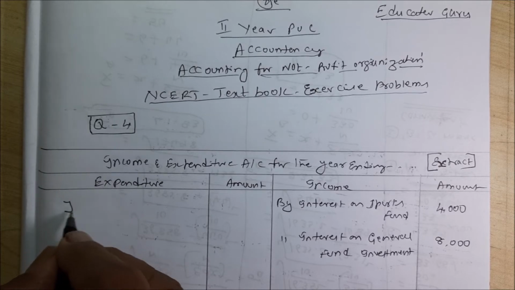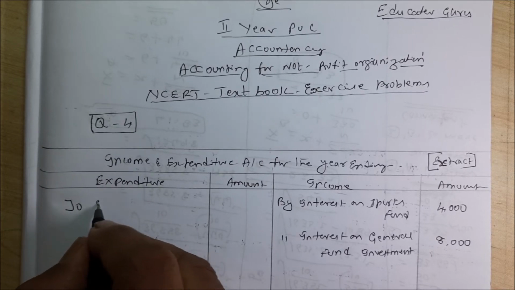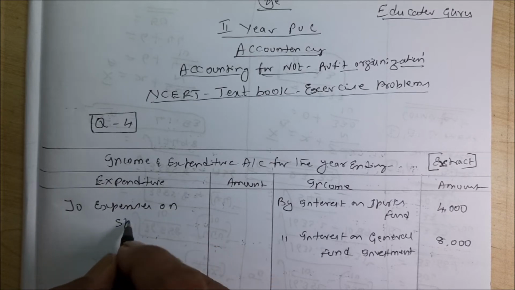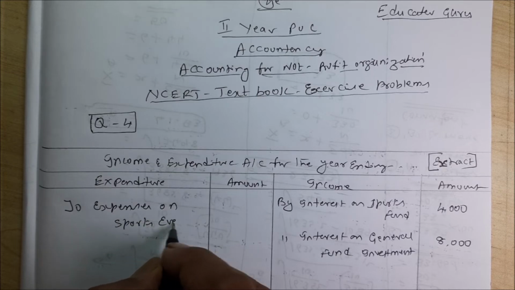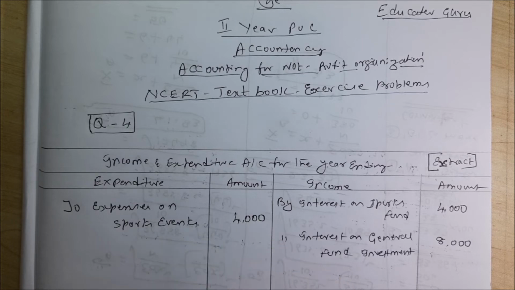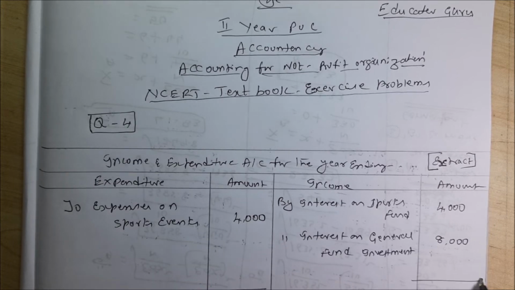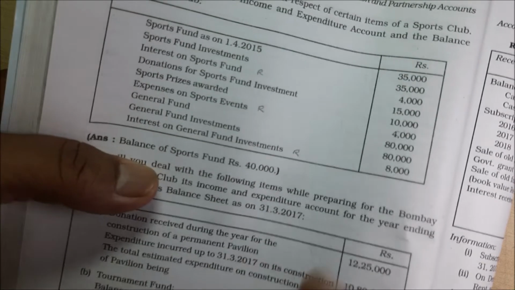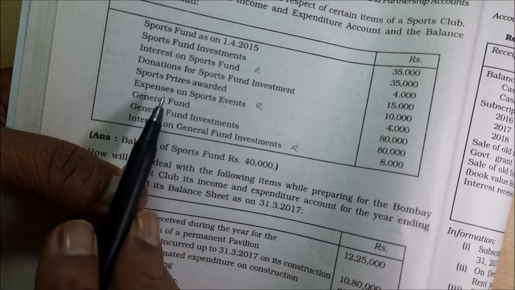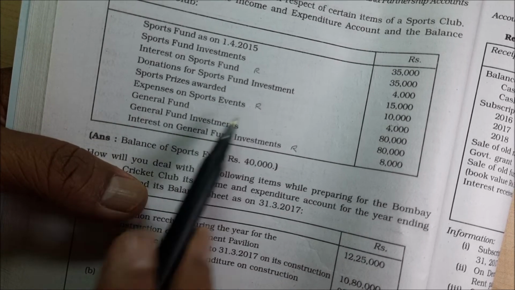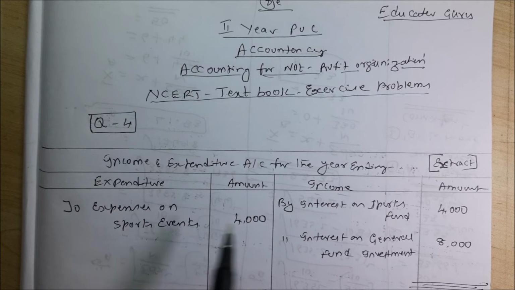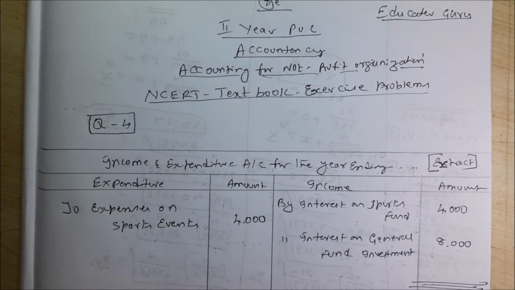Debit side, to expenses on sports events 4,000. You need not total these. I showed you only 3 items which appear under income and expenditure: interest on sports fund, income; expenses on sports events, expenditure; interest on general fund investment, income.